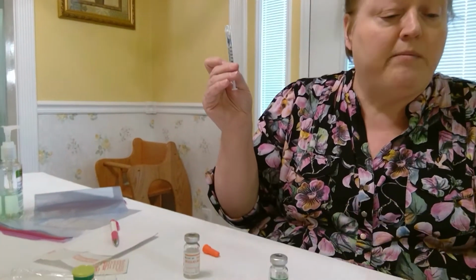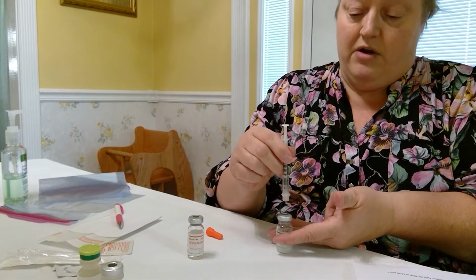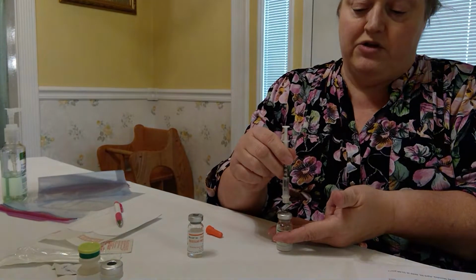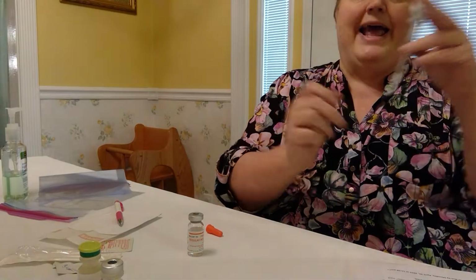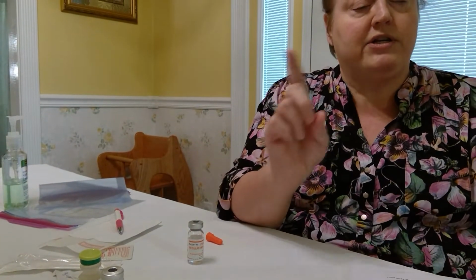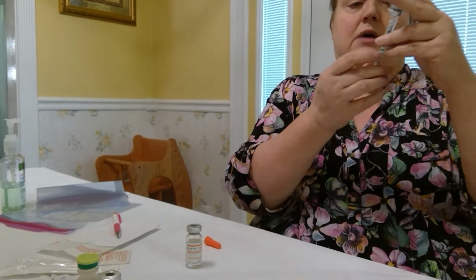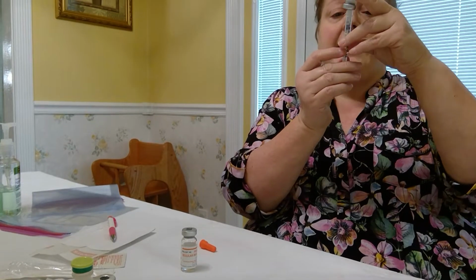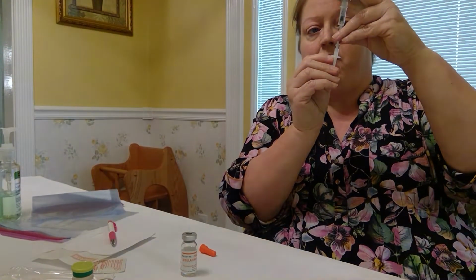Next, I'm going to draw up my 32 units from my NPH. Without depressing the plunger, put it into the bottle, invert it again, and now I'm going to add my 32 and 16 together and have a total of 48 units. So I'm going to be slowly pulling down to the 48 mark.